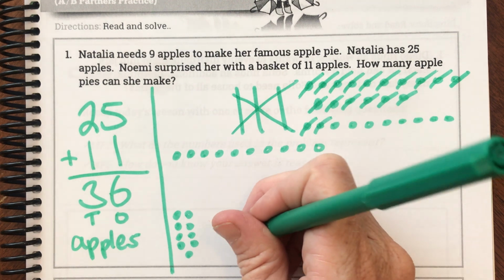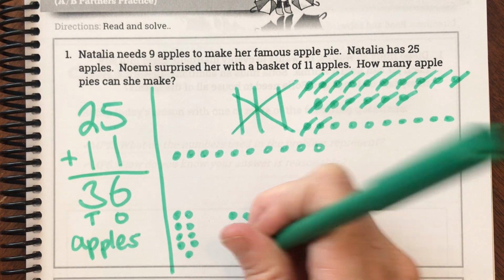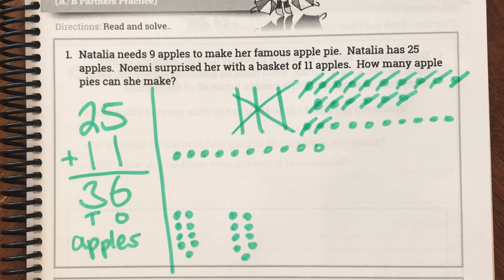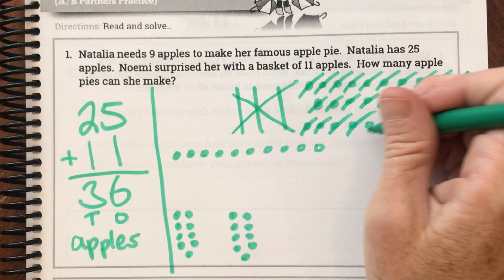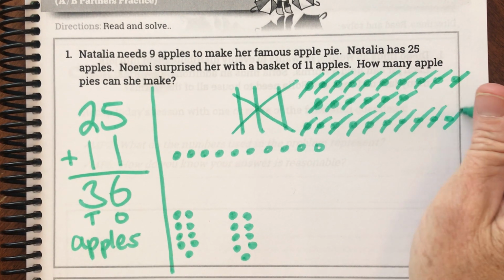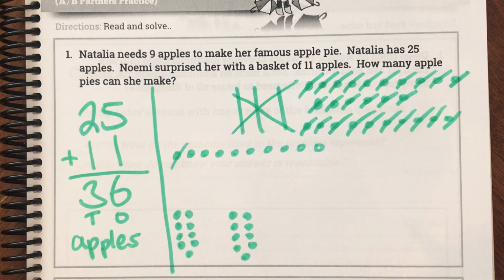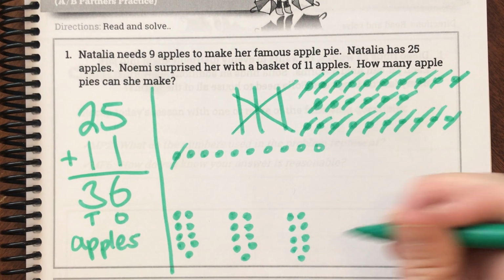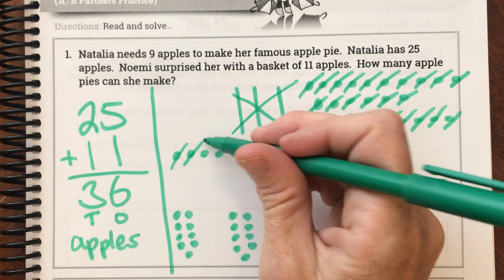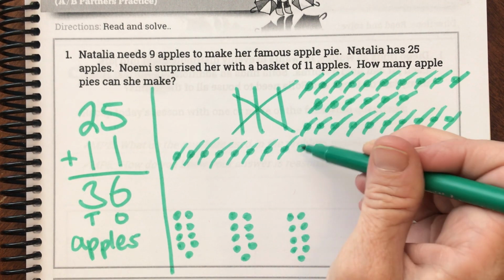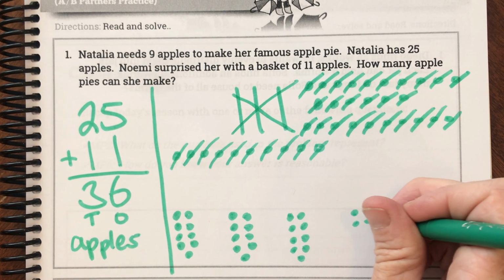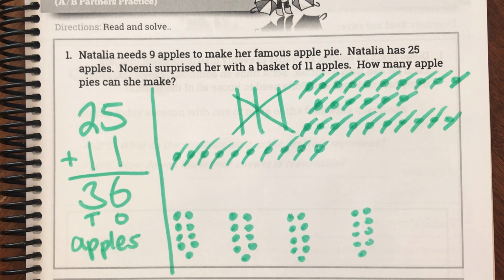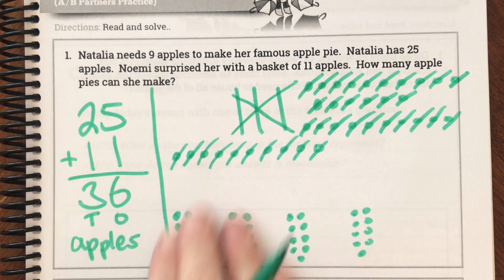Okay, let's make another group of 9 for her. Because remember, I don't know how many groups I can make, but I know that I need to put 9 in each group. So I'm on step 3. Step 3 says form your groups. 1, 2, 3, 4, 5, 6, 7, 8, 9. Okay, ready? 1 through 9. That's another group. 1 through 9. Oh, those fit perfect. Okay, so step 3 was form my groups.